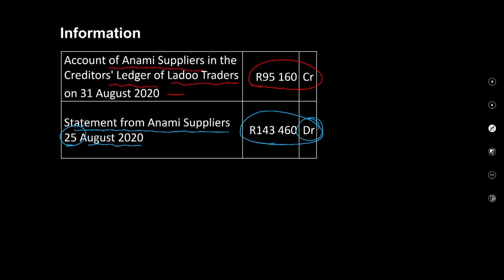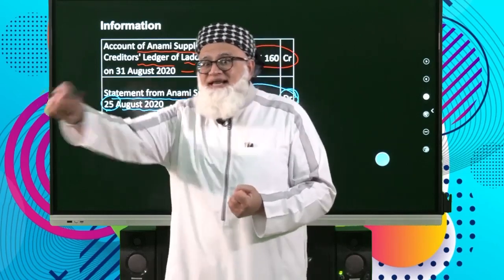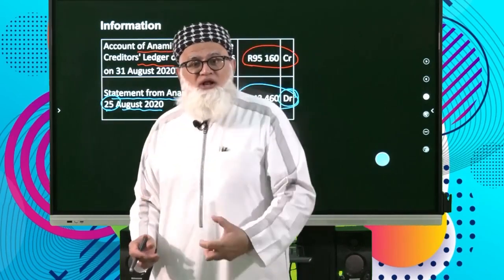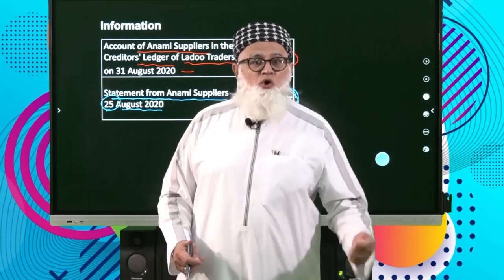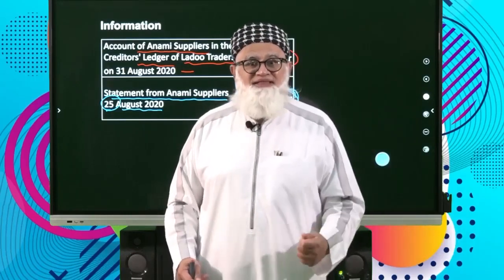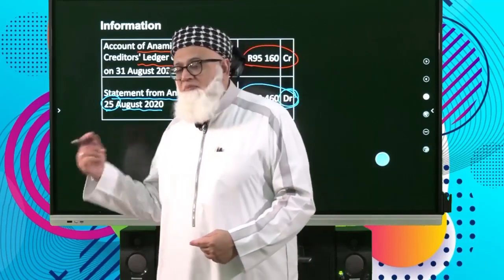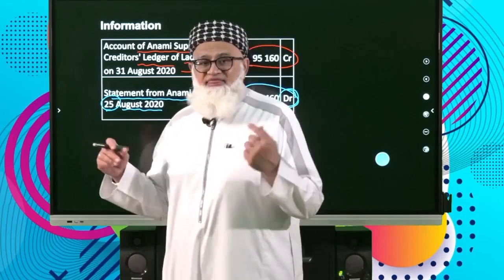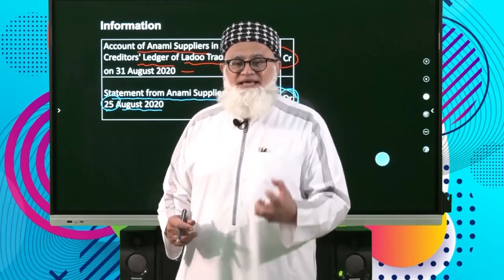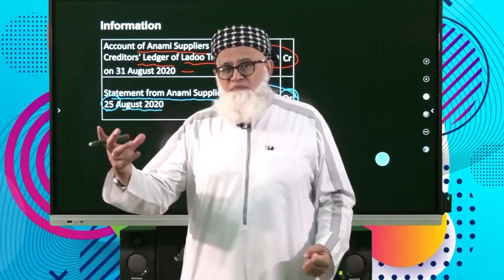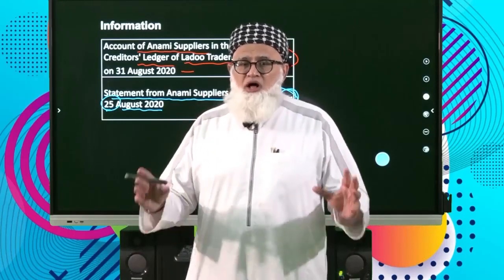Now this is important, guys. Our books have a credit balance because it's a creditor, but their books will have a debit balance because they will say that Laddu Traders owes us money. So we become their debtors. We're saying we owe money to Anami suppliers, and therefore they are our creditors. Can you see why? Our books indicate a credit balance and their books indicate a debit balance. If you understand that, I promise you half your battle is won.